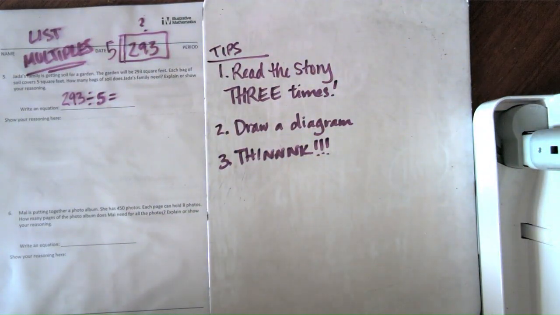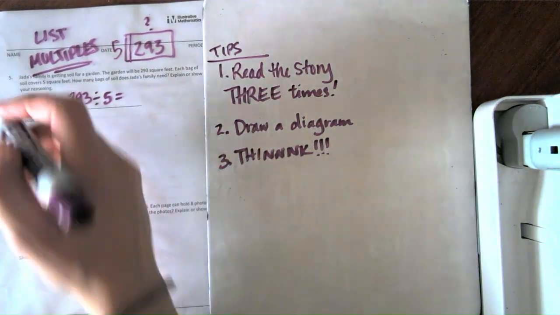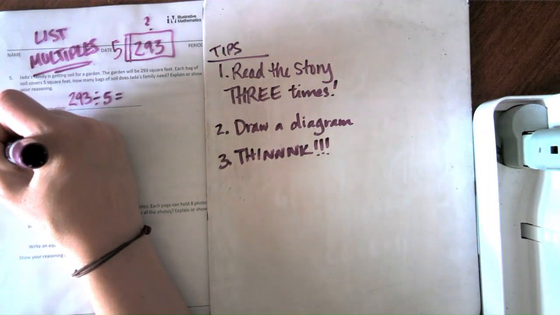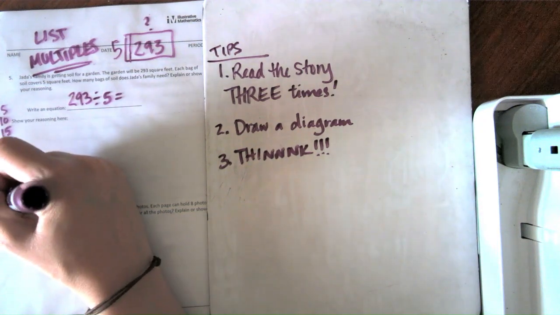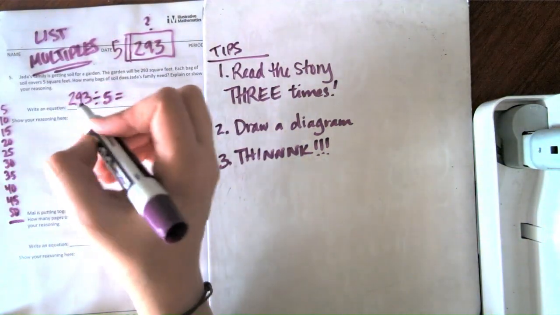List multiples. Do not forget even your 5s. Yes, list your 5s, because that's just going to put those multiples right in front of you so you know exactly what you're looking at. Don't skip this step. I beg you, please do not skip this step. So we have 293 divided by 5.